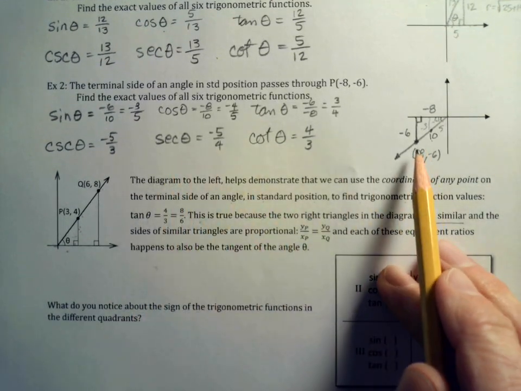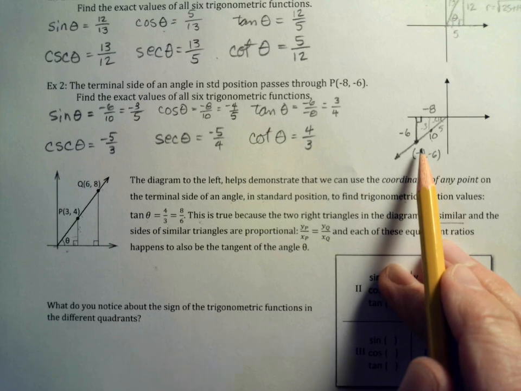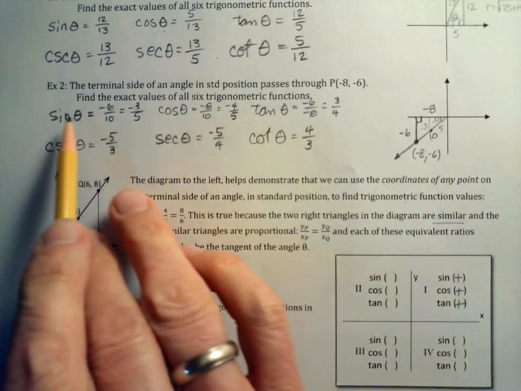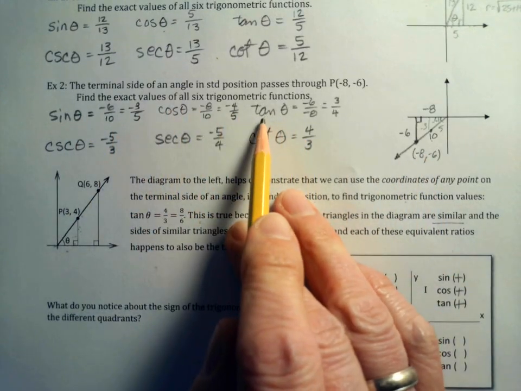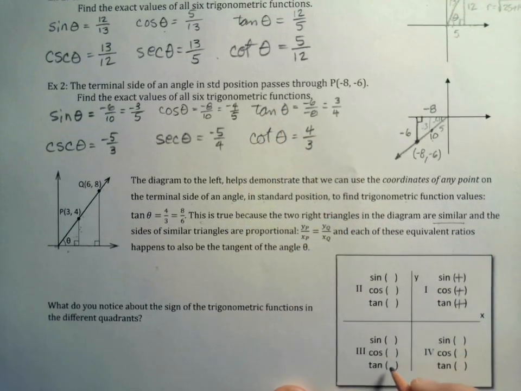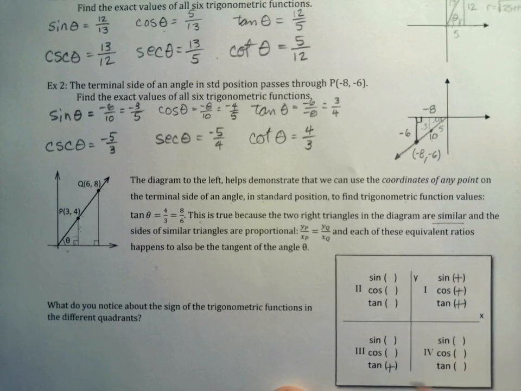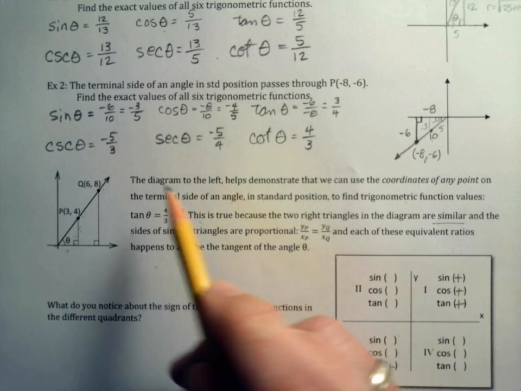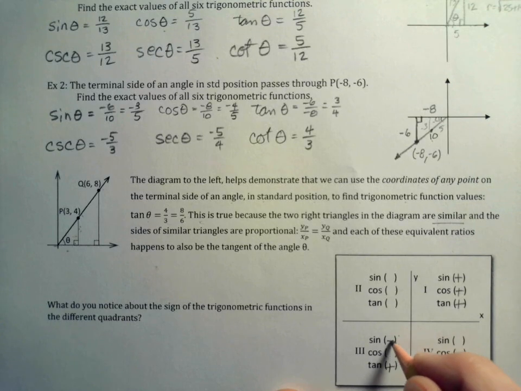Notice here we were in the third quadrant. Some of them are negative and some of them are positive. Which one of the sine, cosine, tangent was positive? You can see it's the tangent. So in the third quadrant, the tangent's positive, but notice the sines and cosines are both negative. That's because the y is negative and the x is negative in the third quadrant, and those are both over r, right? So those would both be negative.